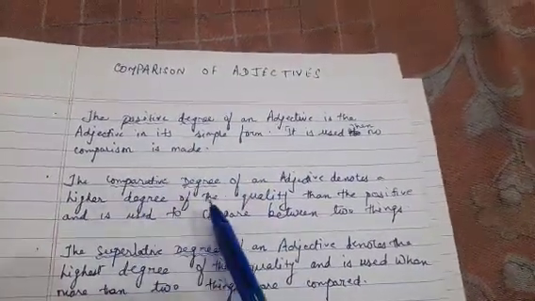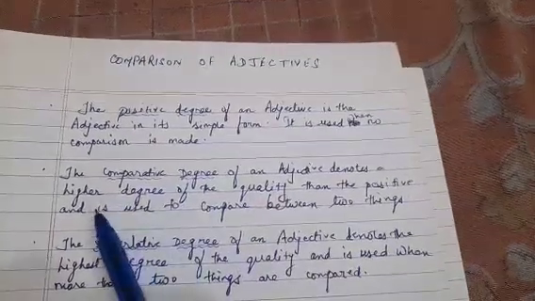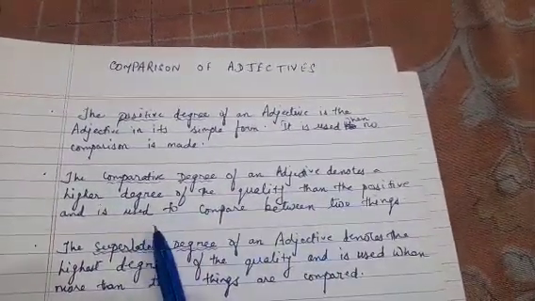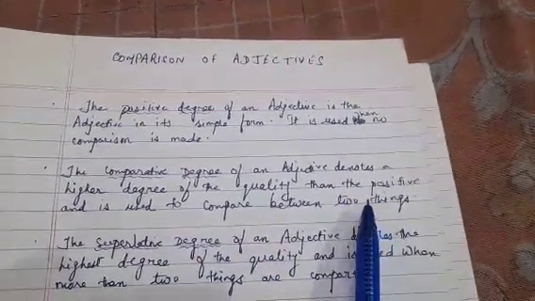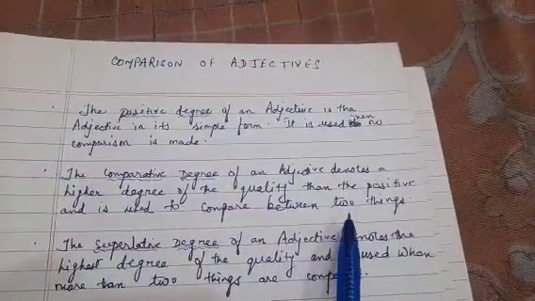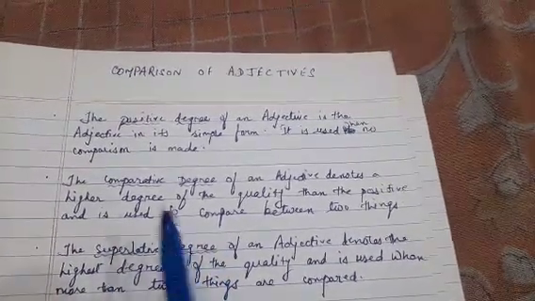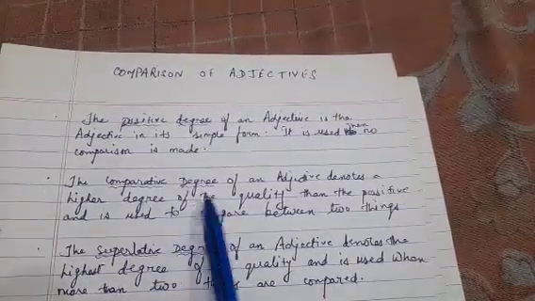Then we have the comparative degree. The comparative degree of an adjective denotes a higher degree of the quality than the positive and is used to compare between two things. If we have two things, then we need to compare which is sweeter, which is less sweet, which is more sweet. So in that case we use the comparative degree of an adjective.